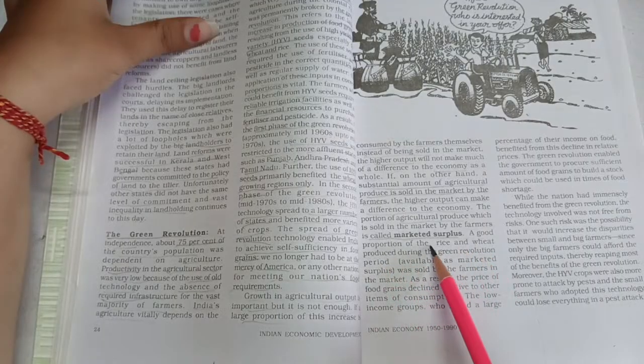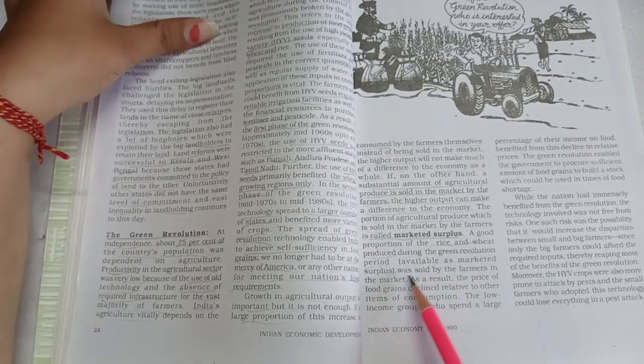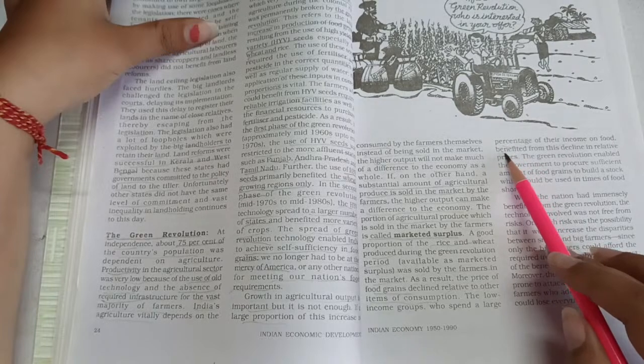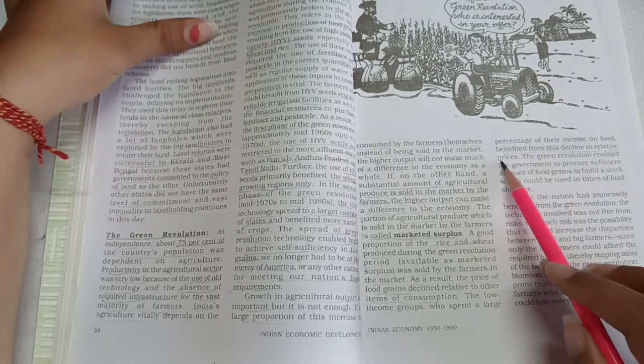A good proportion of the rice and wheat produced during the Green Revolution period, available as marketed surplus, was sold by the farmers in the market. As a result, the price of food grains declined relative to other items of consumption. The low income groups who spend a large percentage of their income on food benefited from this decline in relative prices.